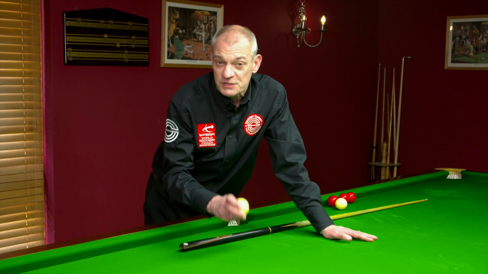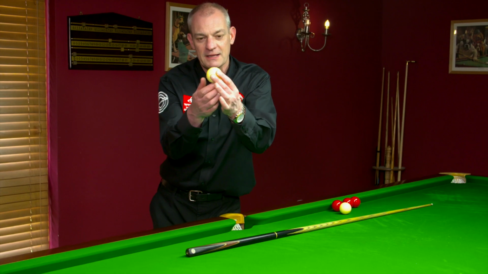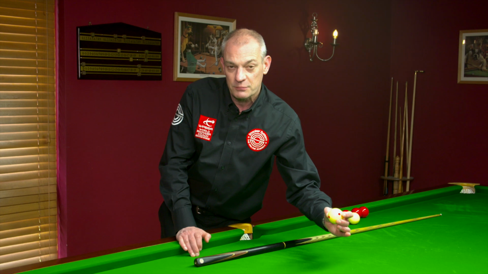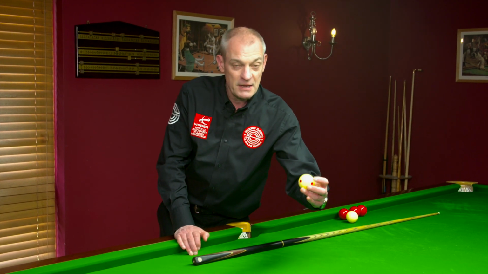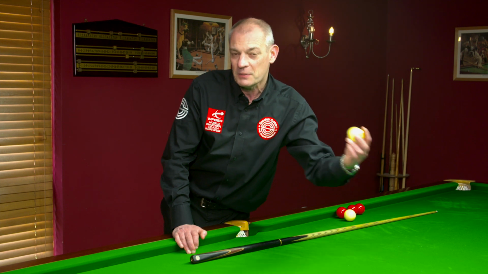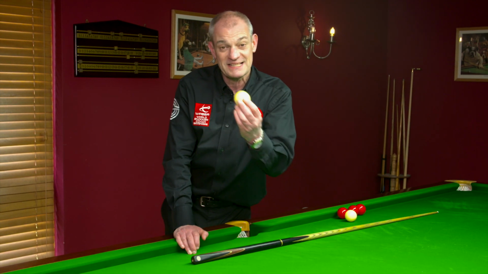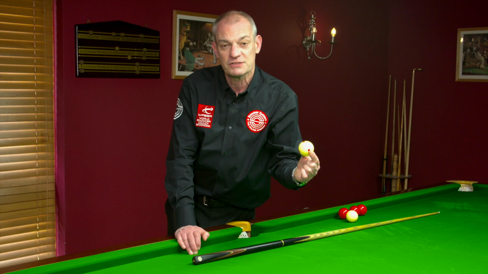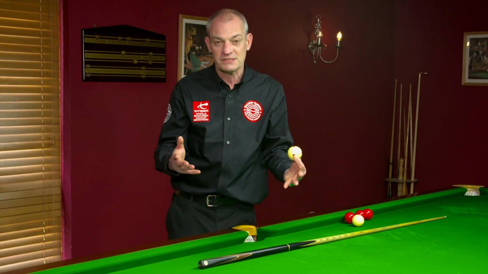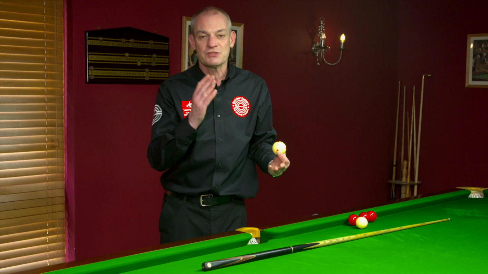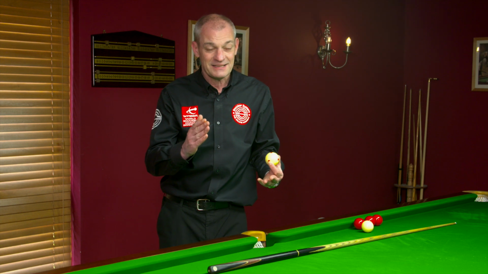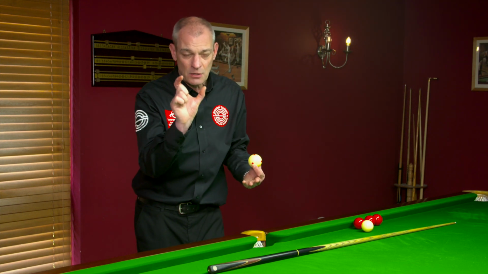If it's got topspin on the ball, spinning in this direction, when it strikes the object ball on a straight shot, the spin will grab the cloth and it will make the cue ball go forwards. But if there's no spin on the ball, if it is effectively sliding across the bed of the table, because there's no spin, there are no forces to make it go anywhere, so it just stays where it is and doesn't move. That is stun, that skidding motion.